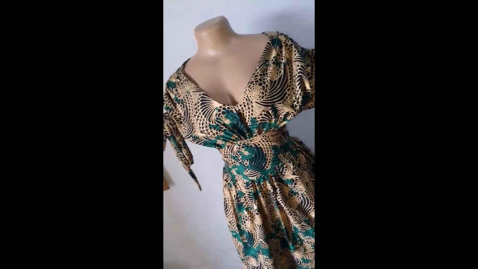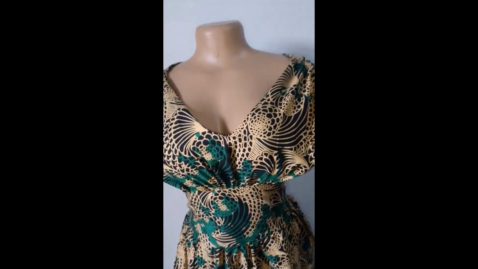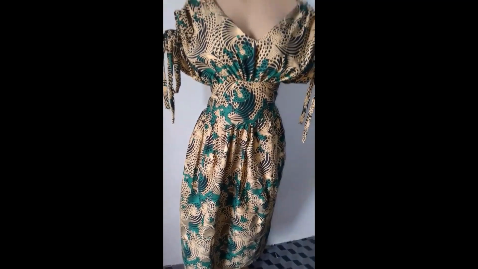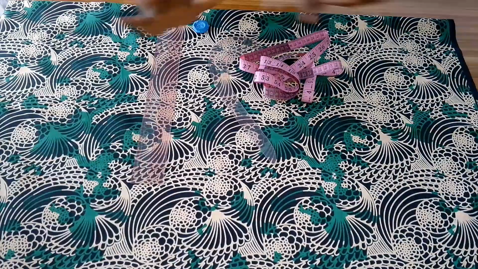In today's video, I'll be showing you how to make this beautiful dress with a shoulder drawstring and a basque waistline. If this is a video you're interested in, please keep on watching.